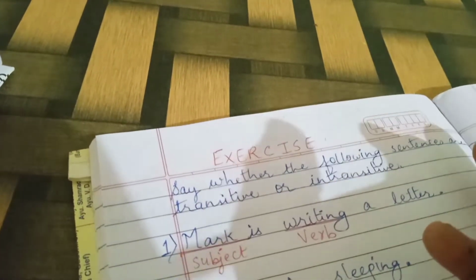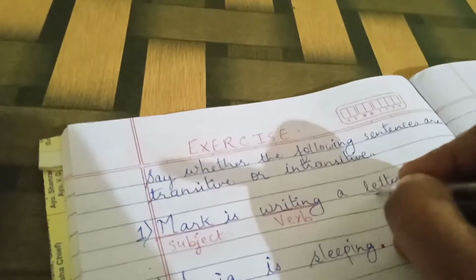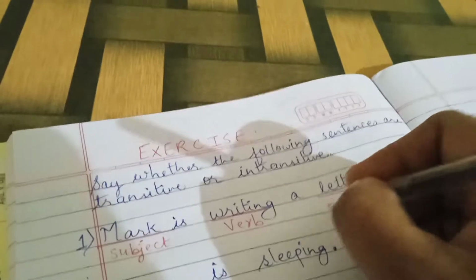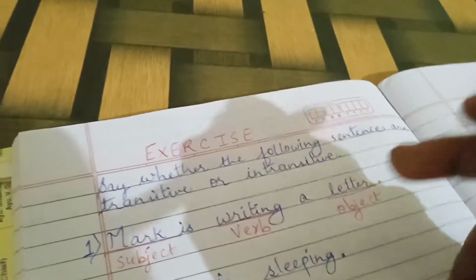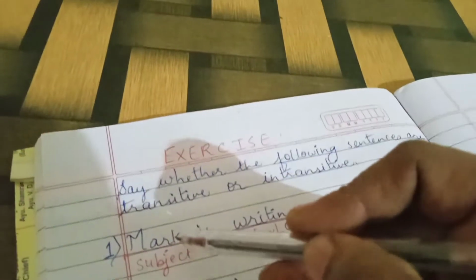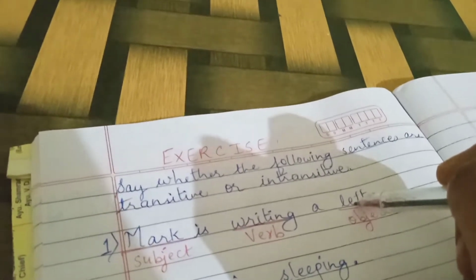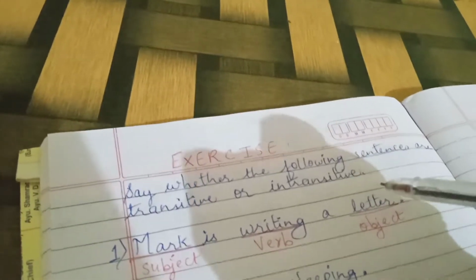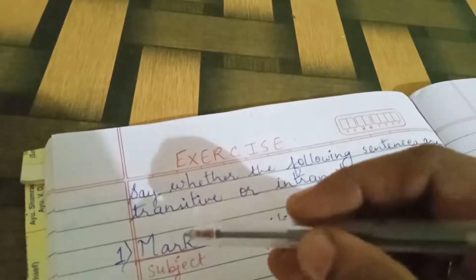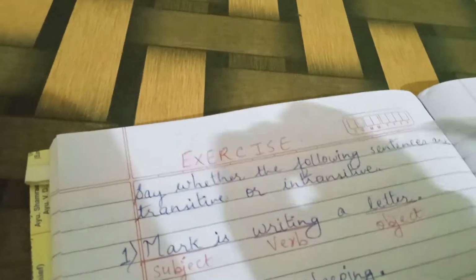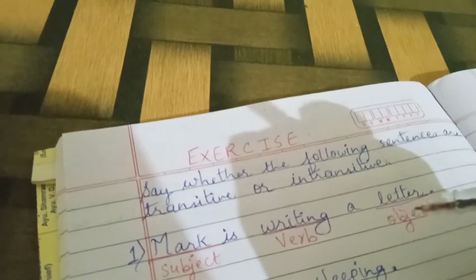And what is he writing? He is writing a letter. Letter is the object. When the subject is acting, the object receives an action being done by the subject. Mark is writing a letter. What is Mark writing? A letter.